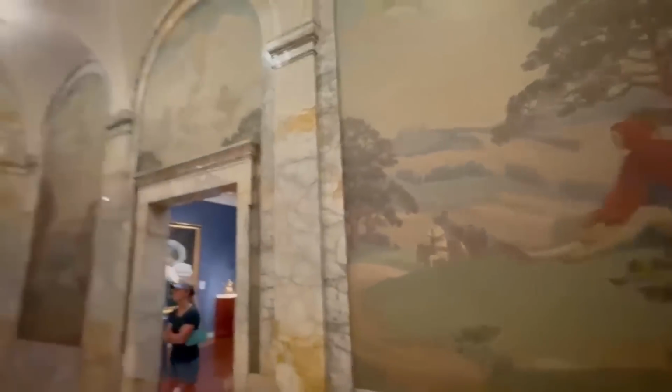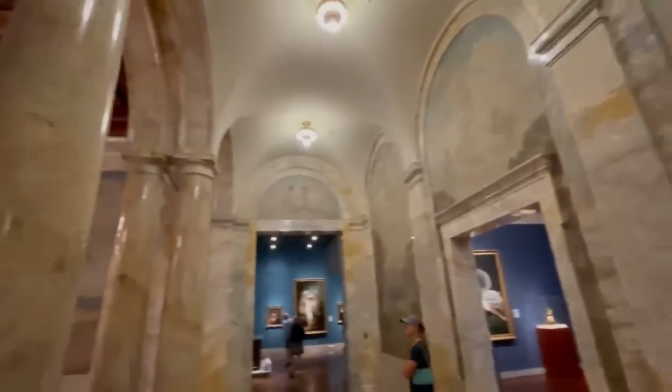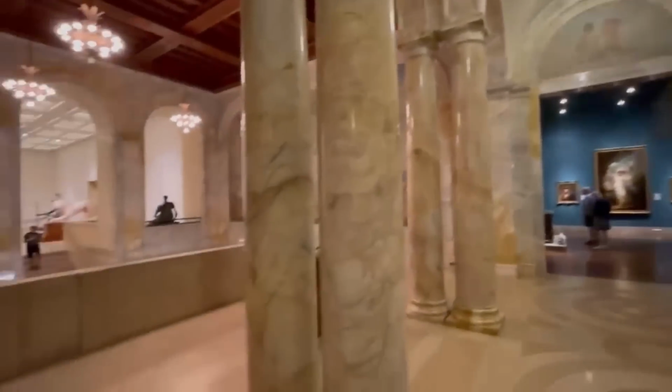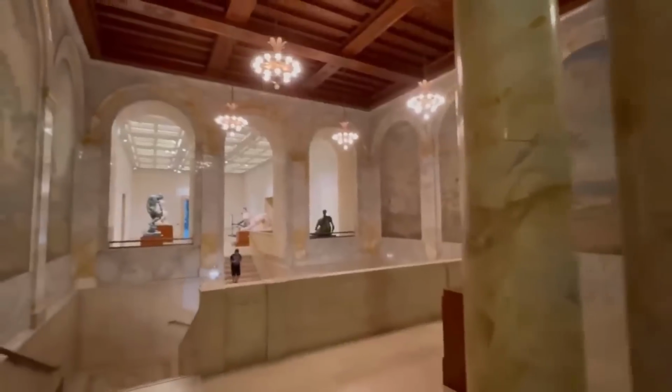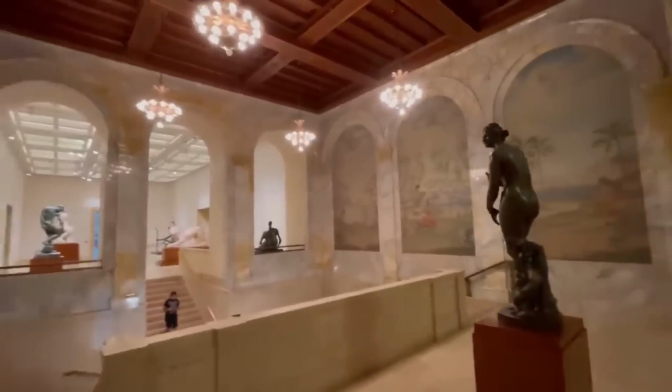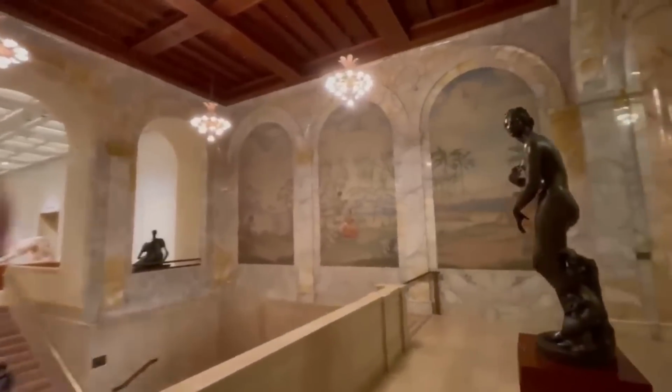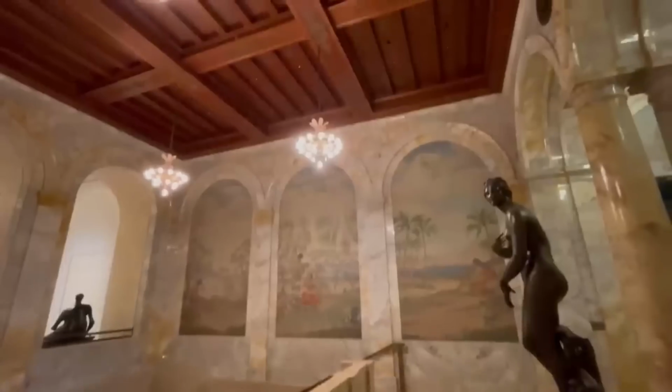So I'm beginning to wonder exactly what's the original purpose and intention of this building. I mean, we can accept that it was built in the 1930s and that all these incredible works of art just happen to end up in it. But I'd like to hear your comments and your opinions on what you think this is. Look at how beautiful this entryway is.